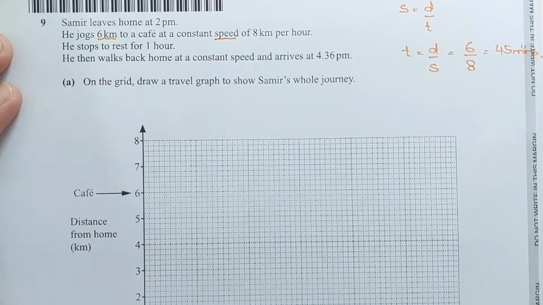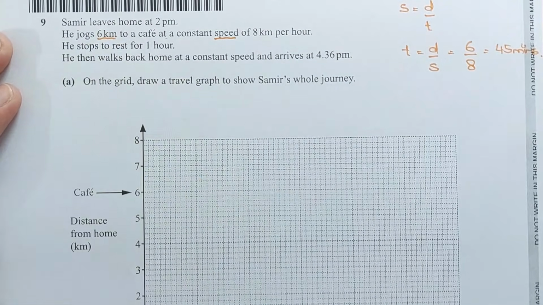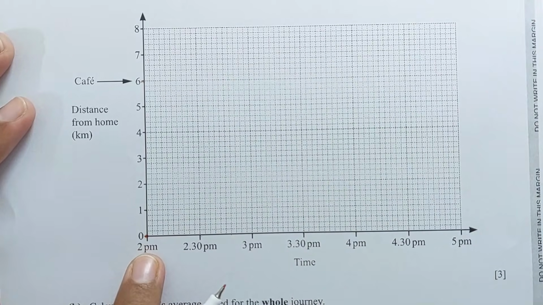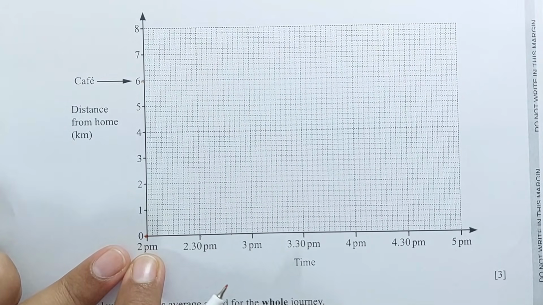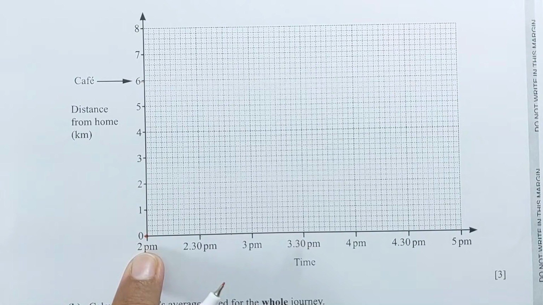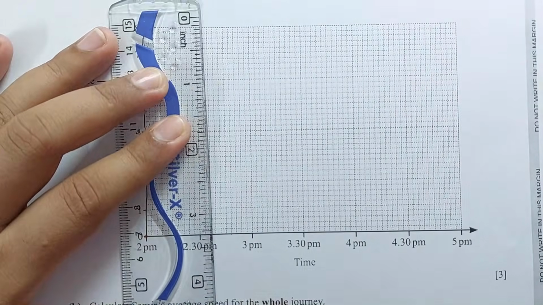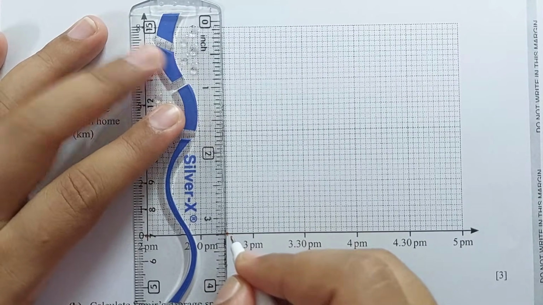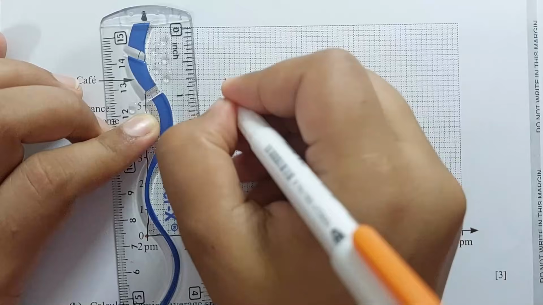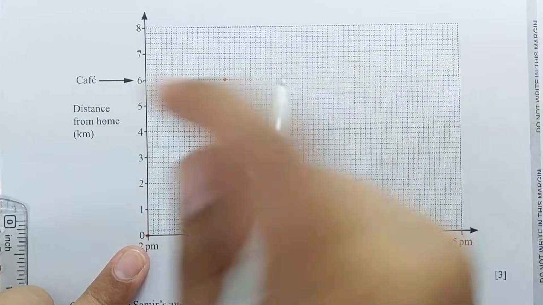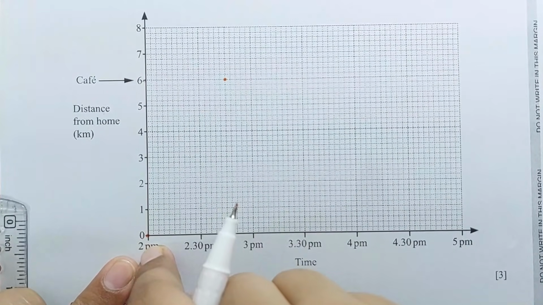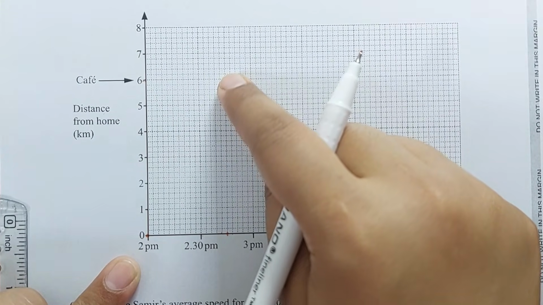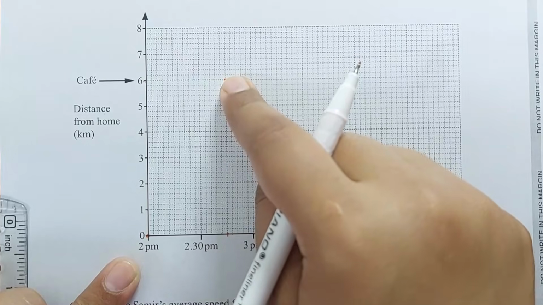All right, so he jogs 6 kilometers. From 2 p.m., we add 45 minutes, so it is 2:45. So 2:45 is in the middle, and we mark 2:45 and 6. At 2 p.m. he leaves the house and the distance traveled is 0. At 2:45 p.m. he reaches the cafe, which is a distance of 6 kilometers from his home.